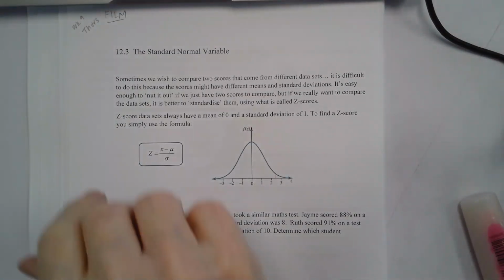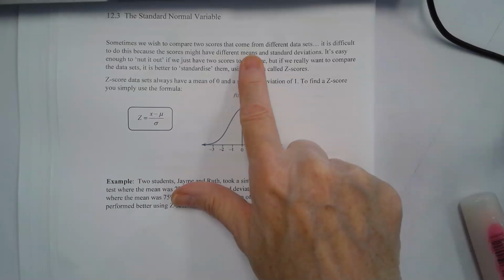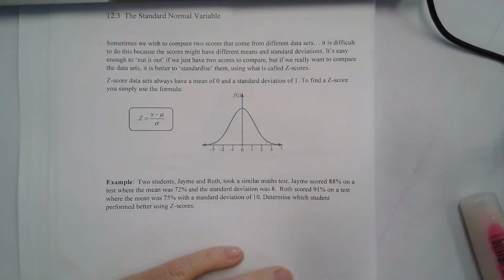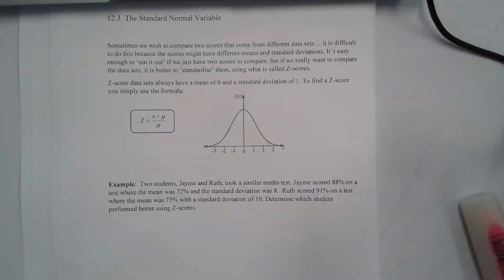Sometimes we wish to compare two or more scores that come from different sets of data. It's difficult to do this because the scores have different means and different standard deviations. You might want to compare two students coming from two different classes or two different schools, and their marks are all different, right? You can get what percentage they're getting. That doesn't really tell you the story, okay?